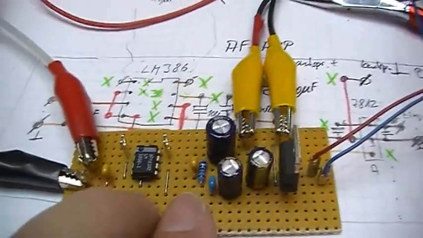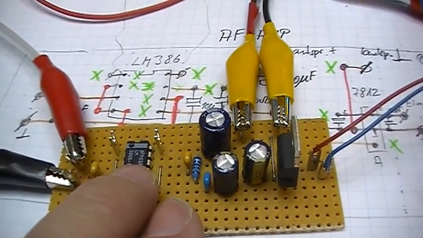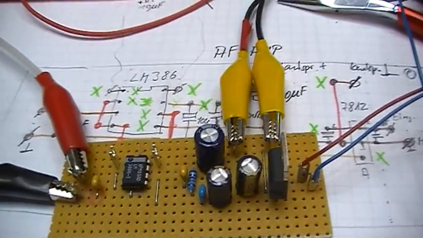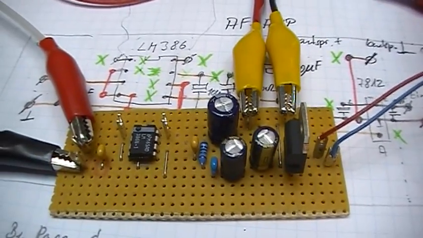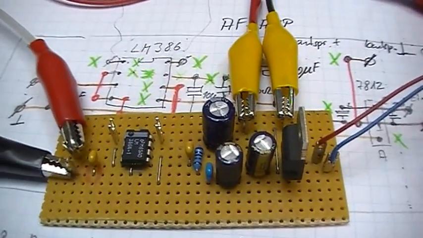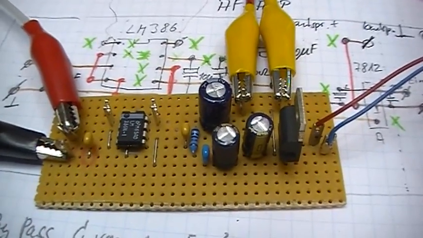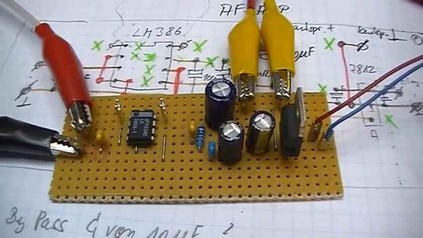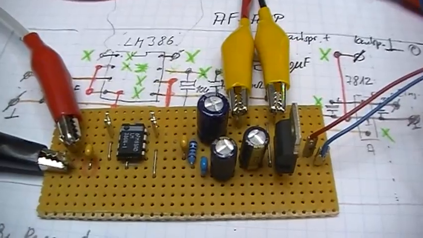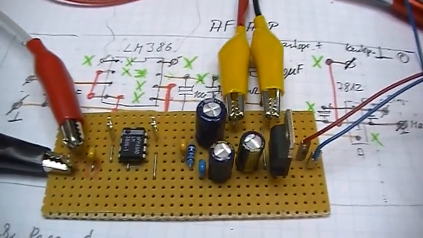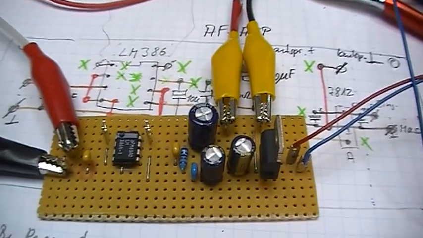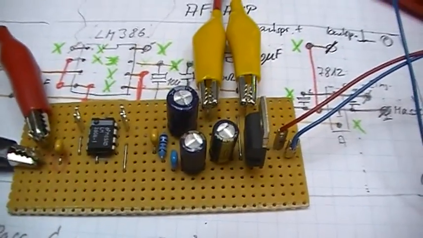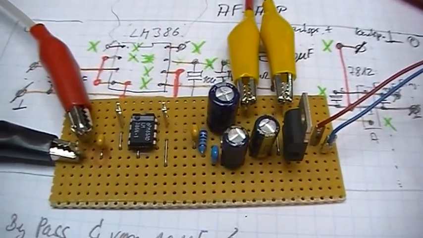with a higher supply voltage we can reach a higher output gain, and our requirement was at least a minimum of 50 milliwatt, and we easily reach our output requirement. Secondly, we are reaching a very good value for total harmonic distortion and noise, so 0.5% is a very good value.